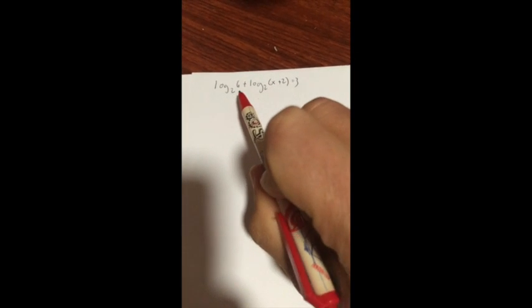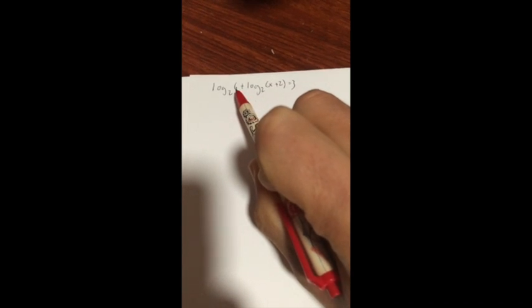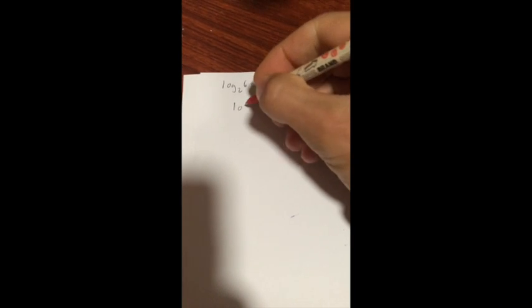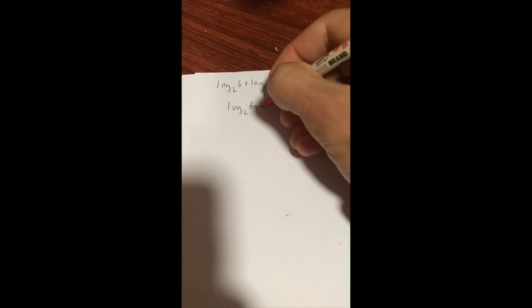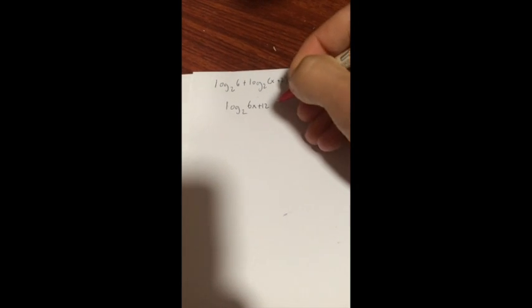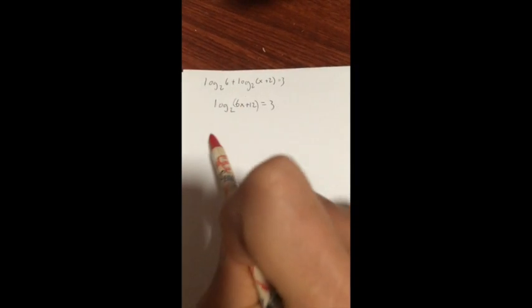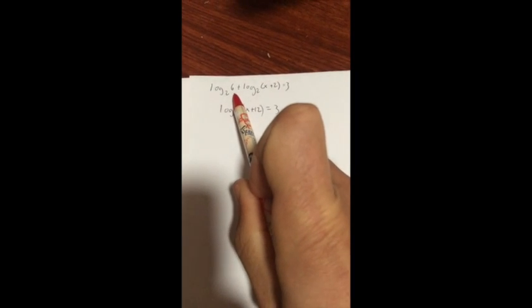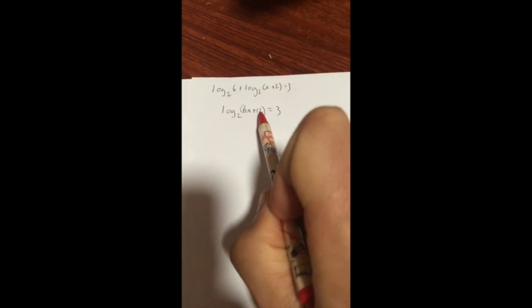These 2 logarithms are added together, which means we can multiply the arguments together. I skipped a step here, but it's basically 6 times x is 6x, and 6 times 2 is 12.